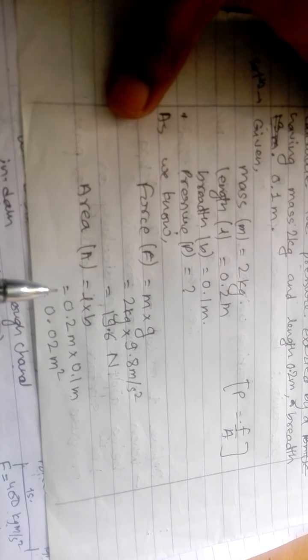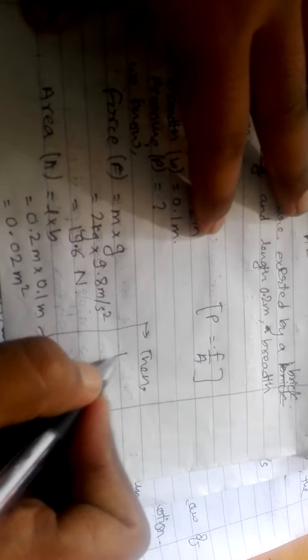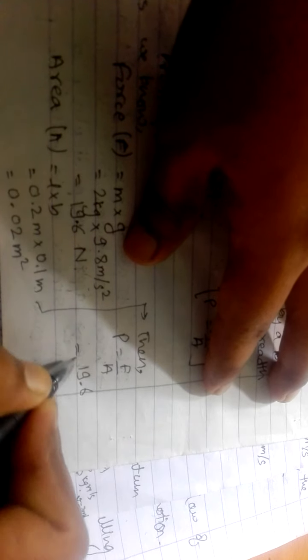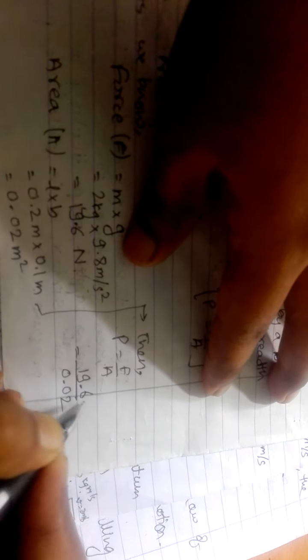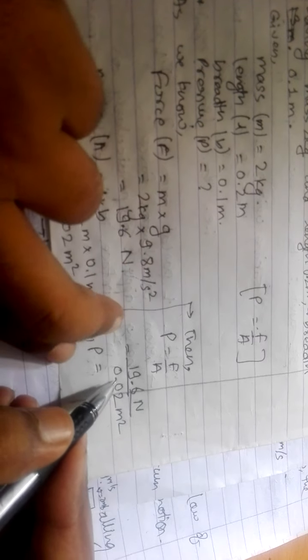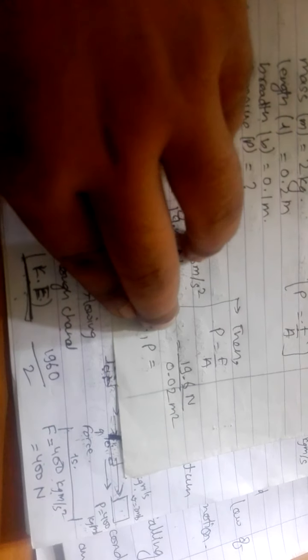And now you have force and you have area. Then you can calculate pressure. Then P equals F by A. Yes, F 19.6, A 0.02. Therefore, it gives us P equals, let me calculate it, decimal cancelled, it should be 1960 divided by 2.